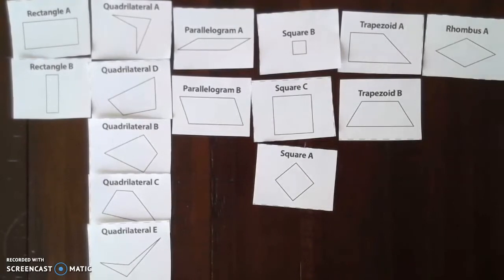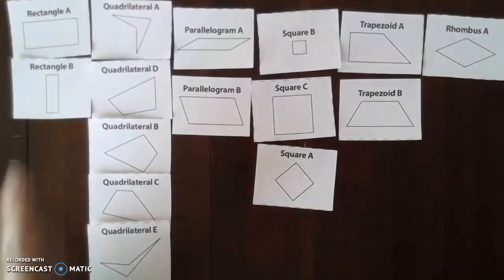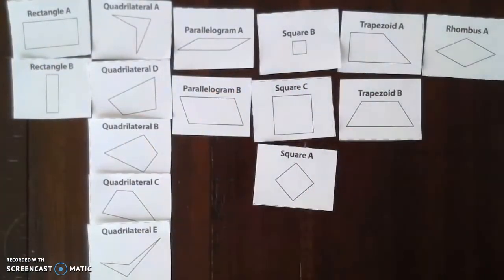Okay, so here we go. I'm going to give you some clues, one at a time, and we're going to get rid of whatever we can based on that first clue. Okay, so here is my first riddle. I've got all my shapes labeled and in front of me. My first riddle is, my quadrilateral has 2 pairs of parallel sides.